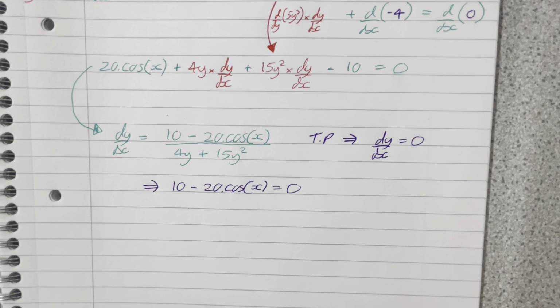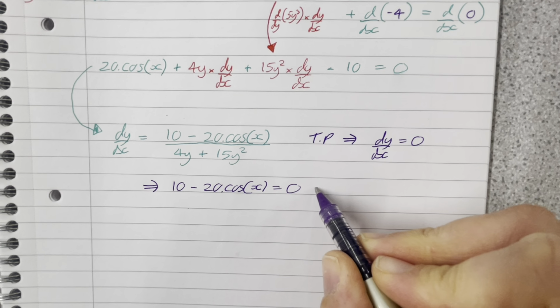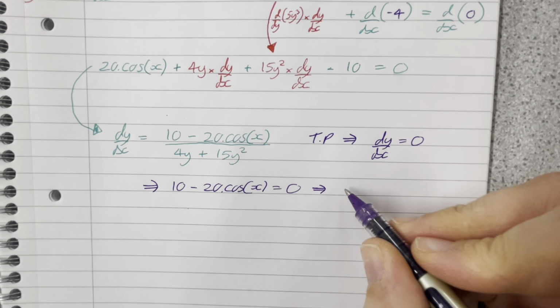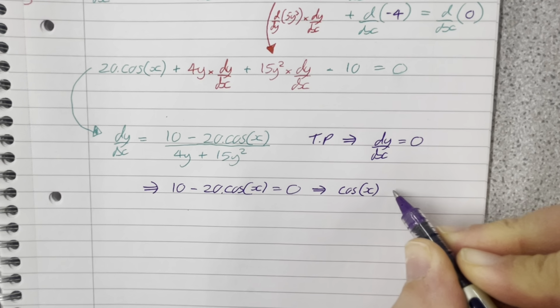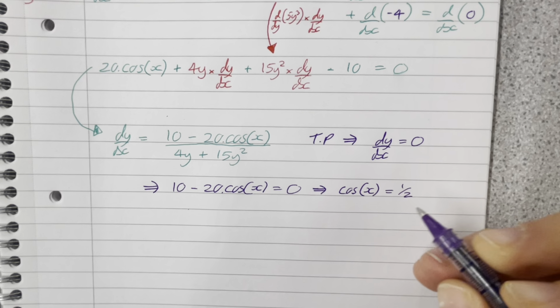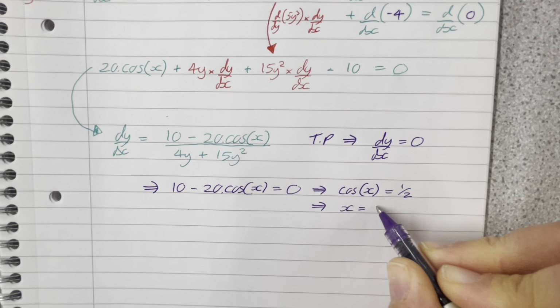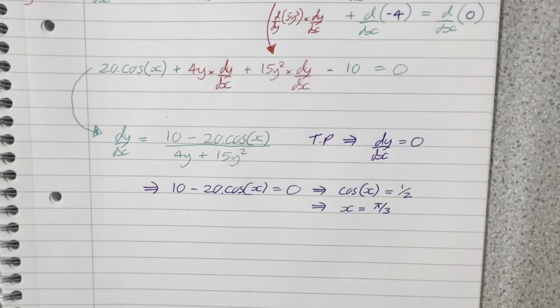As long as the bottom is not 0 as well, but we can check that once we get a y coordinate. That implies that cos x is going to be a half. And then that implies that x is going to be pi on 3. That's the smallest positive x value that satisfies cos x equals a half. Okay, so that gives me my x coordinate.